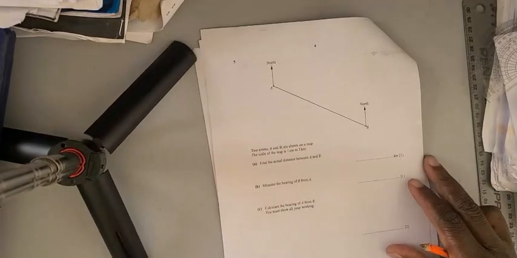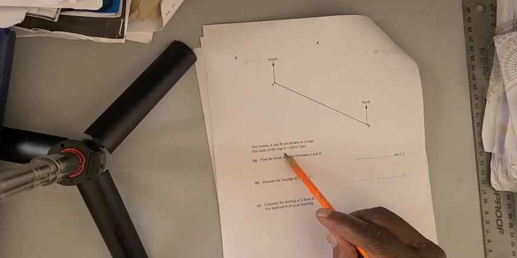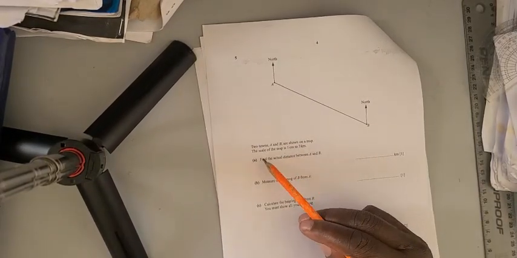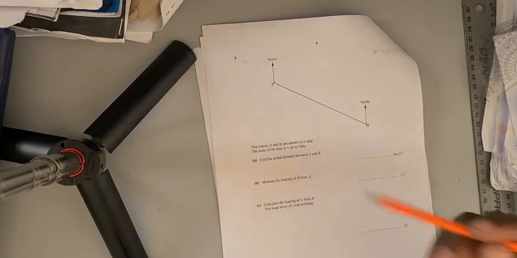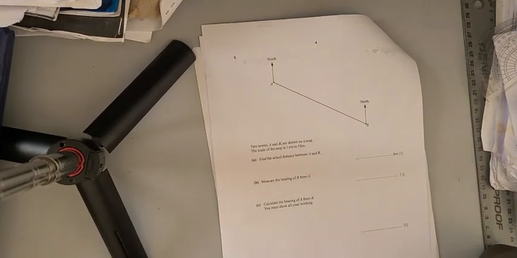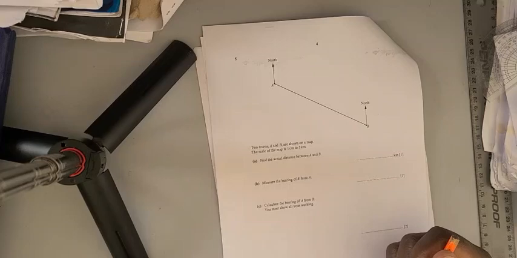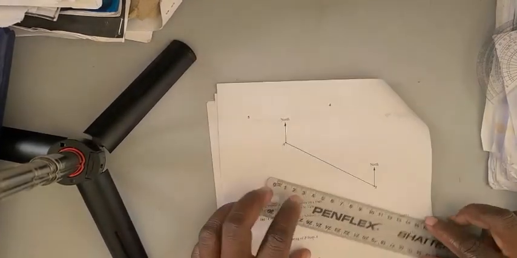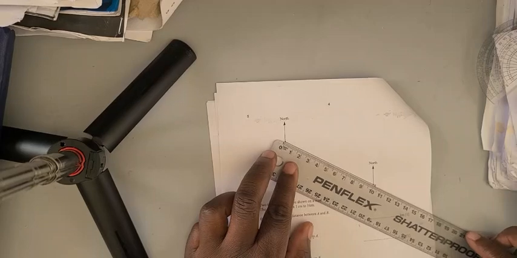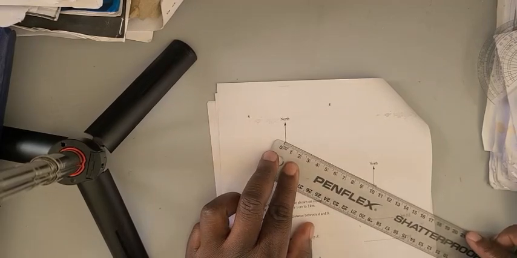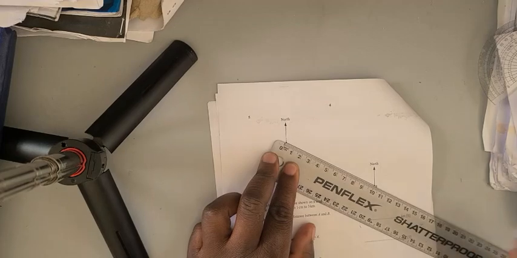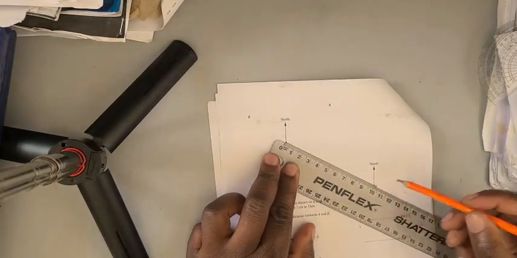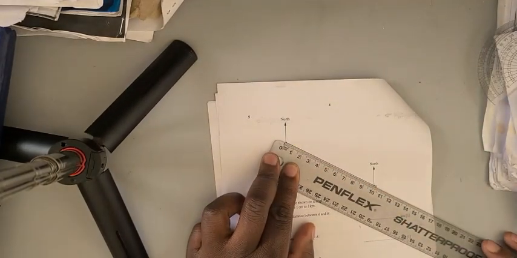In question 5, we are told that two towns A, B are shown in the map. The scale is 1 centimeter to represent 3 kilometers. Find the actual distance between A and B. So to find the actual distance between A and B, I'm going to first of all measure the distance between A and B. So we can see that the distance between A and B is actually 10 centimeters.